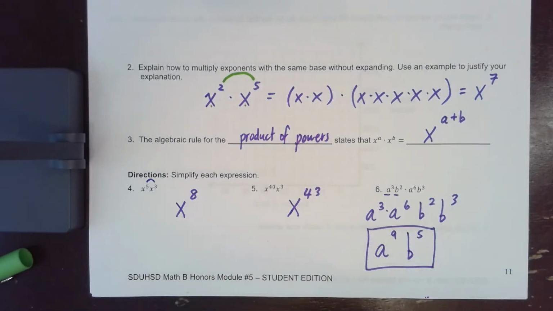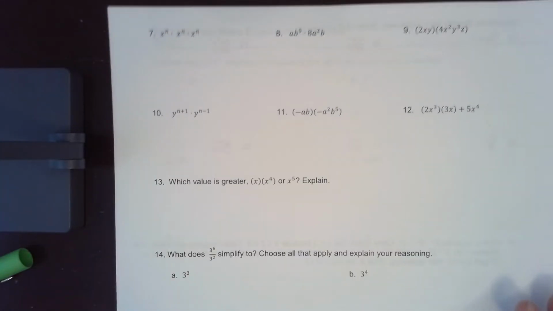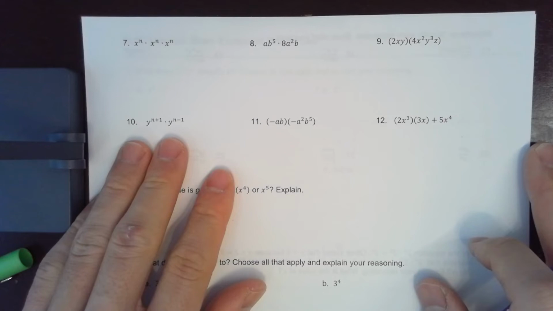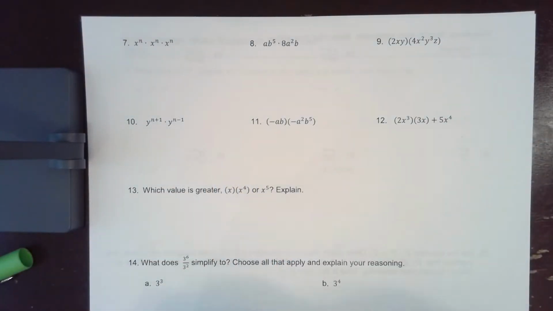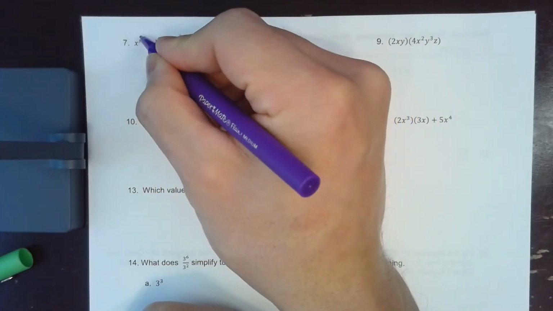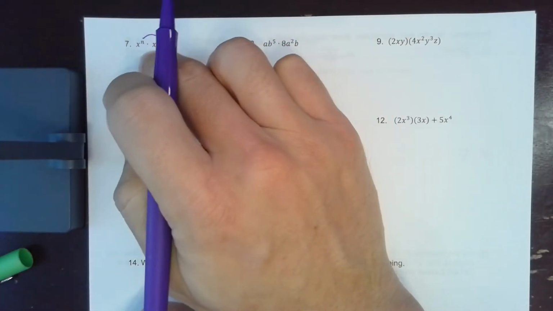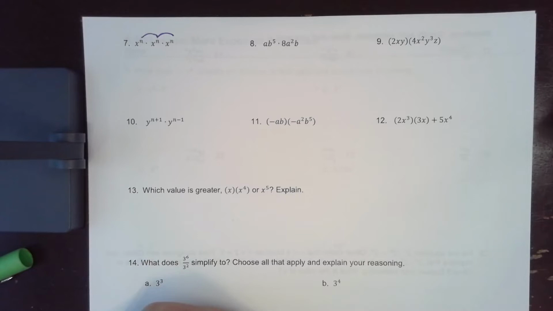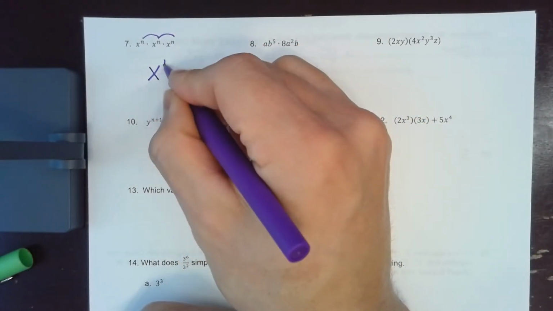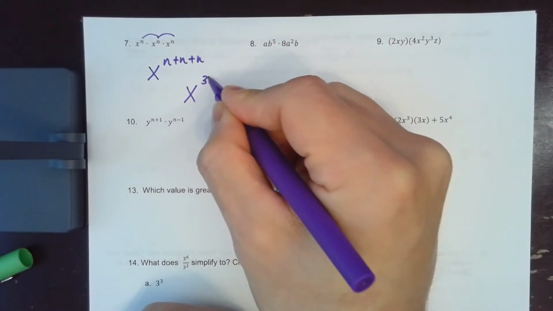Okay. Obviously, you can also do this without much work because it's pretty simple so far. All right, so let's keep going. Number 7. Again, you should probably practice this on your own and then refer to the video. But x^n times x^n times x^n. Remember that we are combining the powers because they all have the same base. And we are multiplying in this case. If we were dividing, it would be a totally different story. But this is x to the n plus n plus n, right? Which ends up being x to the 3n.